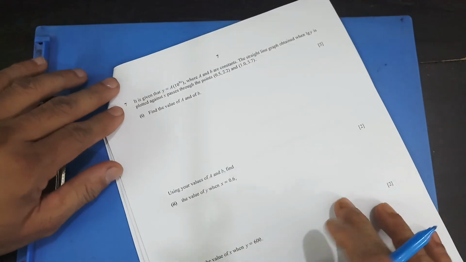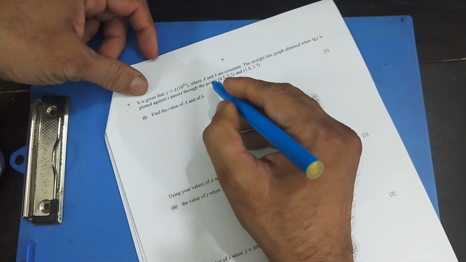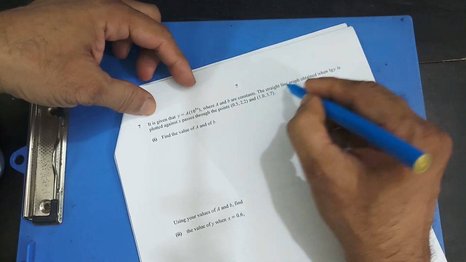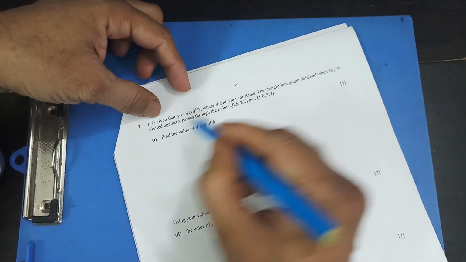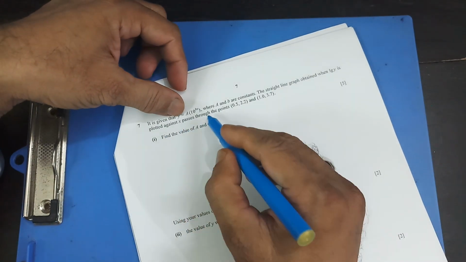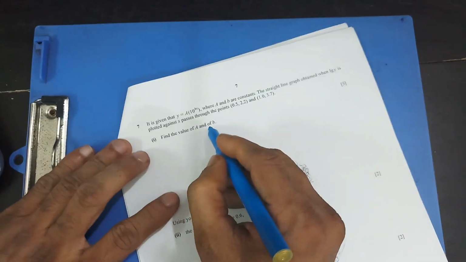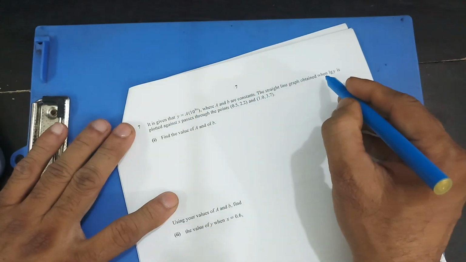Okay, question number 7. It is given that y equals a times 10 to the power bx, where a and b are constants. The straight line graph obtained, so this is a linear law, obtained when common logarithm y is plotted against x, passes through these two points. Find the value of a and of b. So I have to put this in this format.